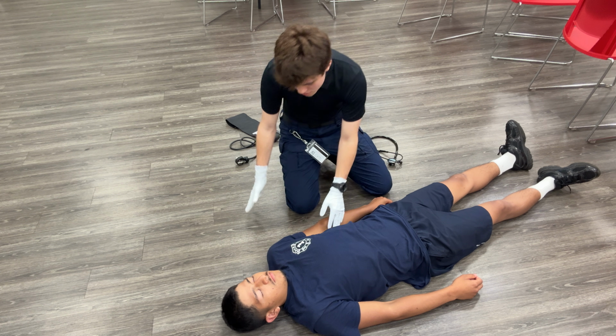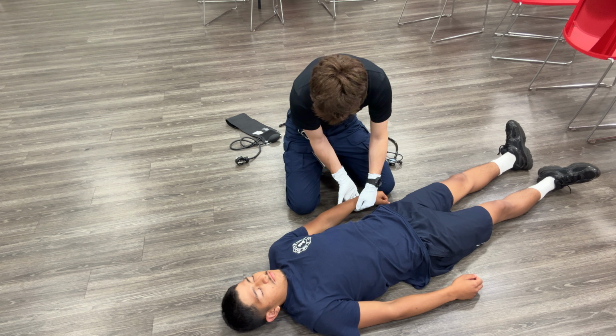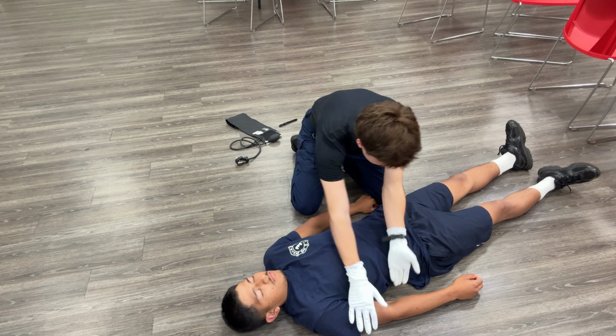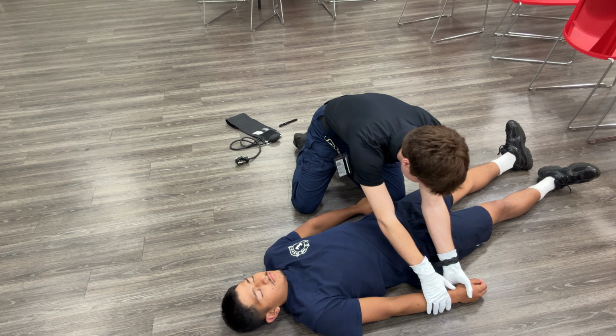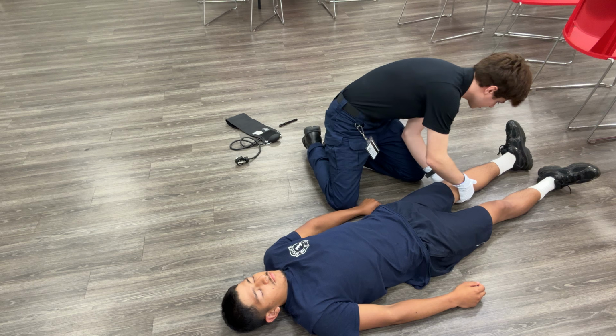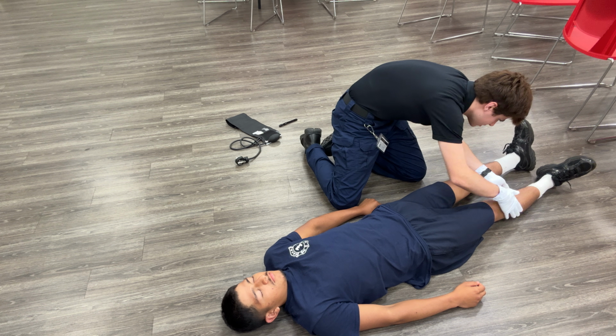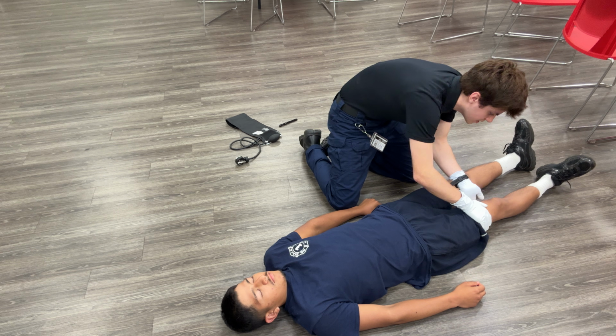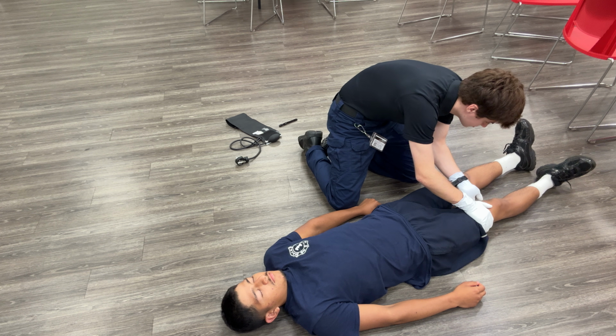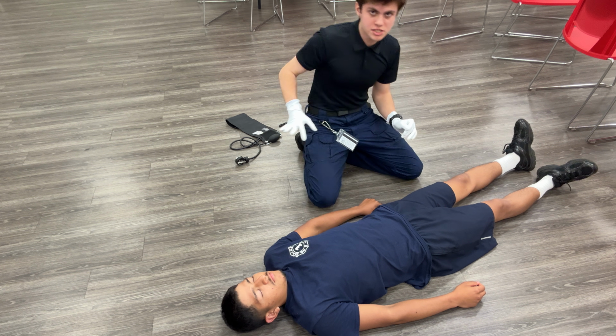I'm going to check his arms. Arms feel good. This arm feels good. Other arm feels good. Left leg feels good. And right leg. I'm feeling a bone that may be sticking out in his femur, suggesting a fracture, so we are going to splint that.